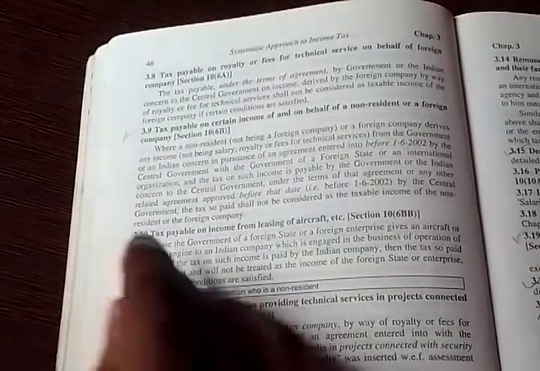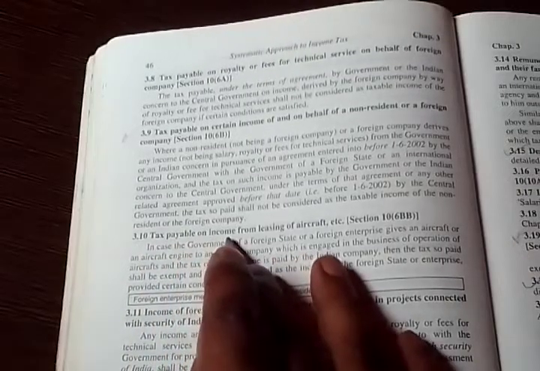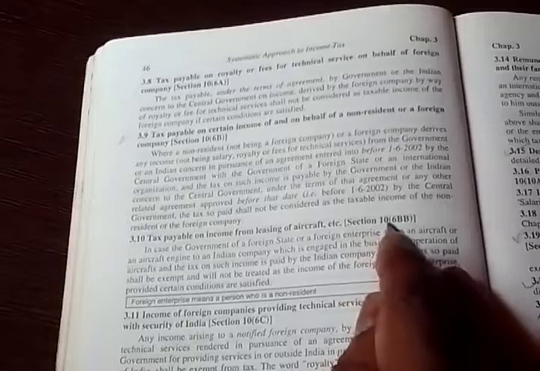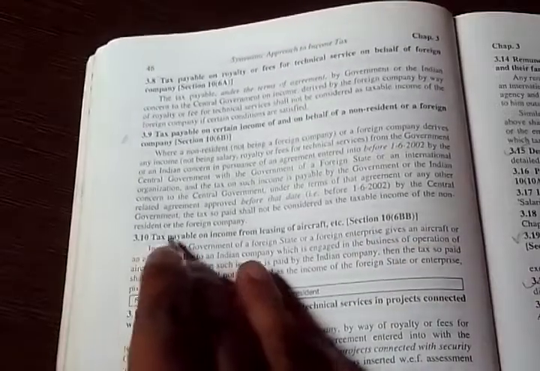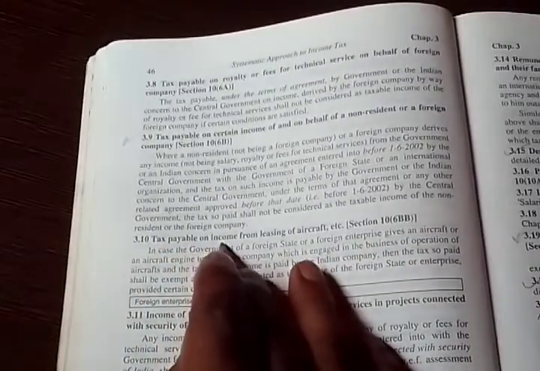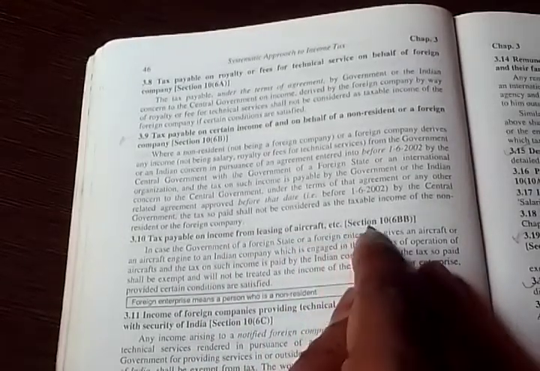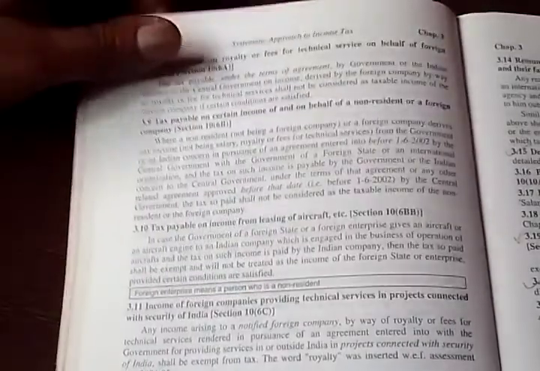Tax payable on income from leasing of aircraft, etc. Section 10(6)(b).